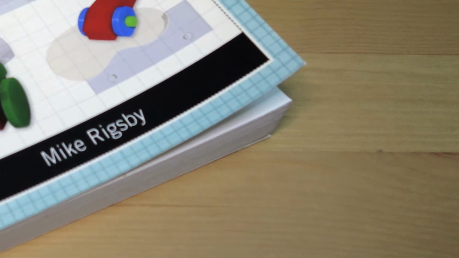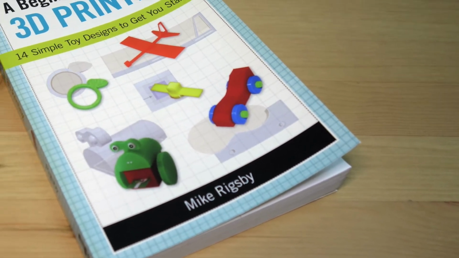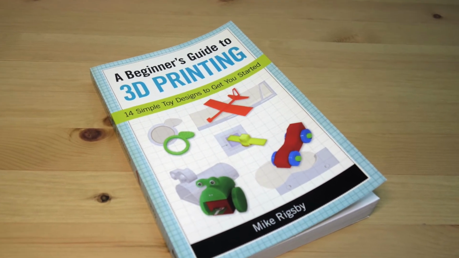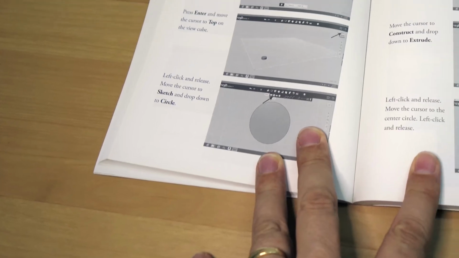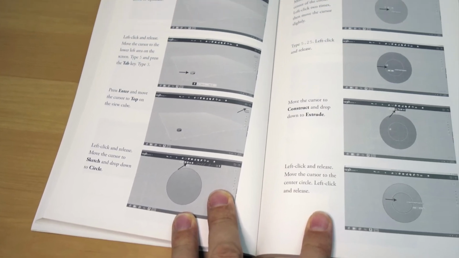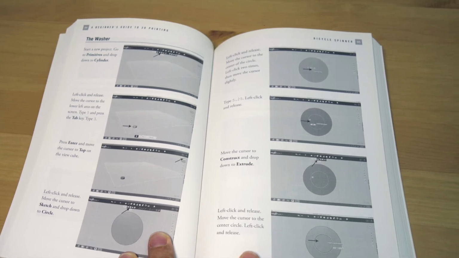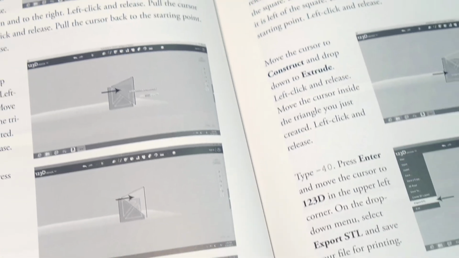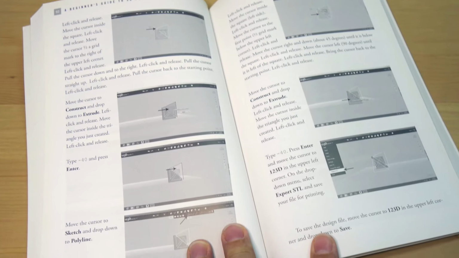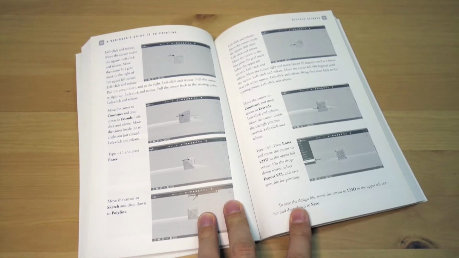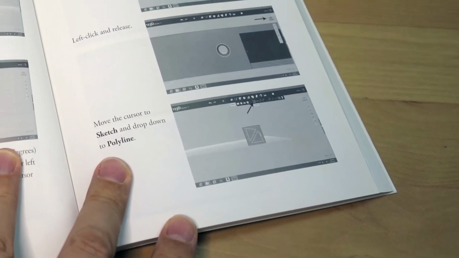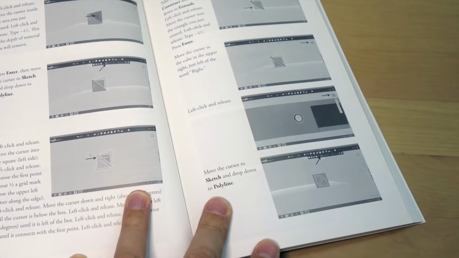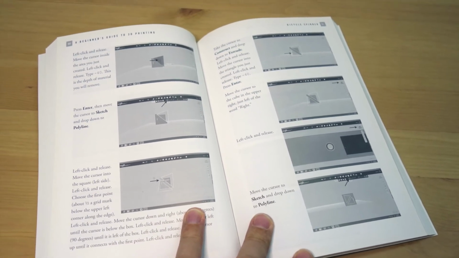I remembered that a couple of years ago, I had purchased a book to get started with 3D design and printing. I had read the book and followed the tutorials on how to design parts on a computer, but I had not actually taken the step to entering the 3D printing world at that time. That book was A Beginner's Guide to 3D Printing, and it used 123D Design as the program to design the simple parts in the tutorials.